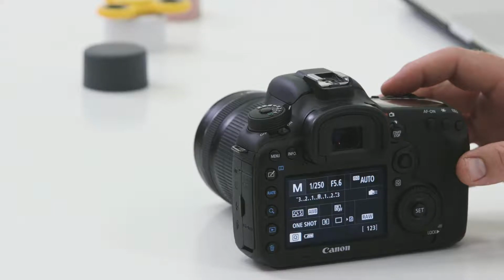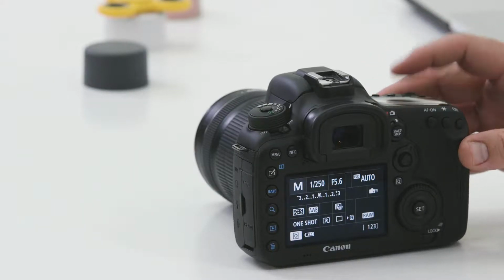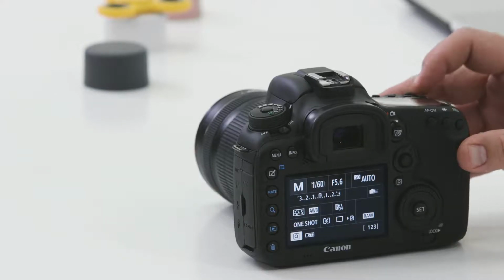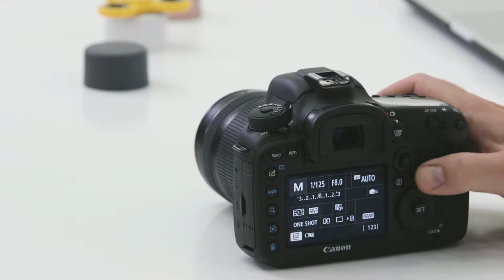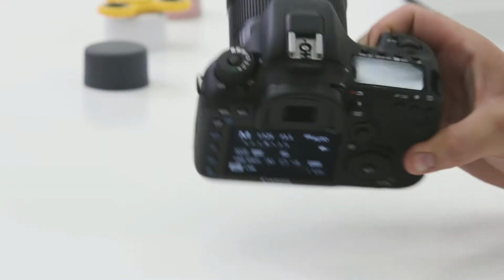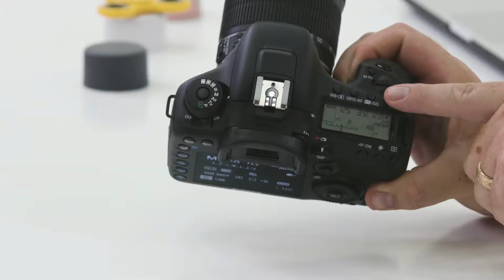To change the shutter speed, we would use our top multifunction dial. Turn to the left to decrease speed, turning to the right to increase speed. If I want to change my aperture, I would use the rear multifunction wheel. Turning to the right to increase my aperture, turning to the left to decrease my aperture. Another adjustment that's potentially possible when you're in manual is to adjust your ISO. To do this, we would use the top ISO key.